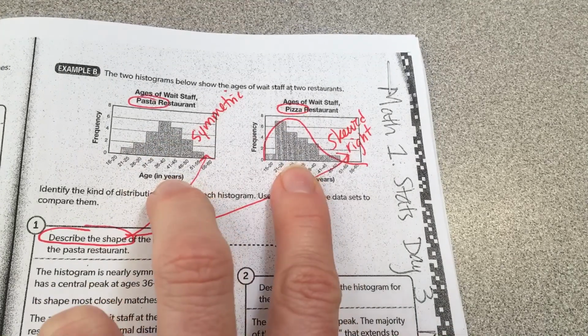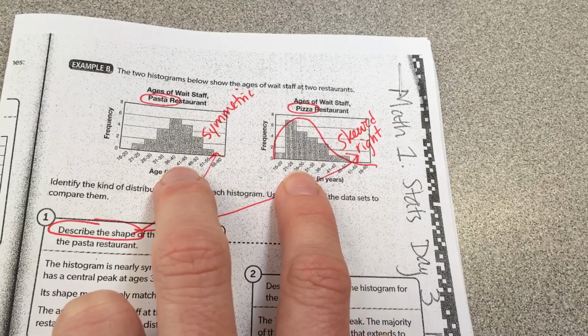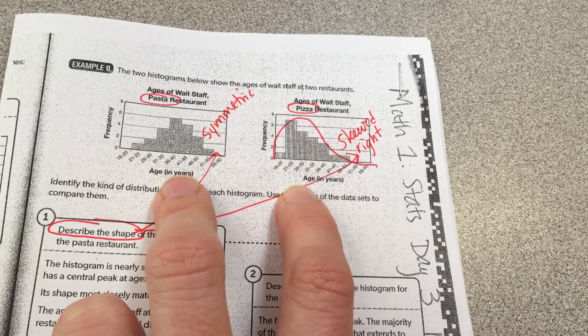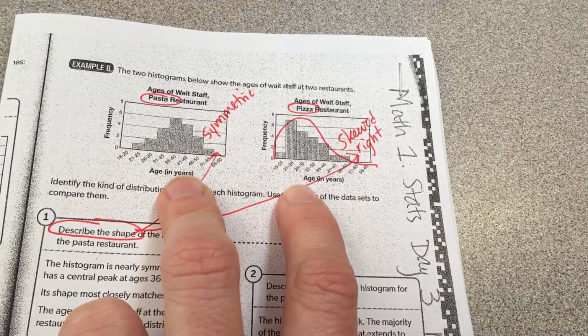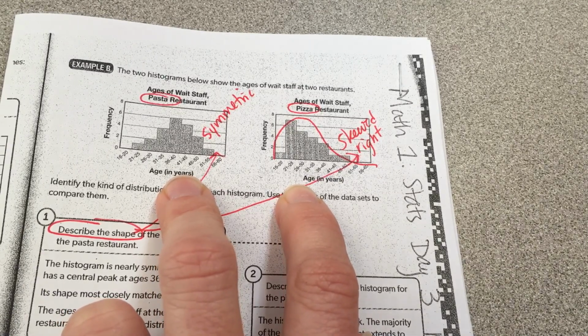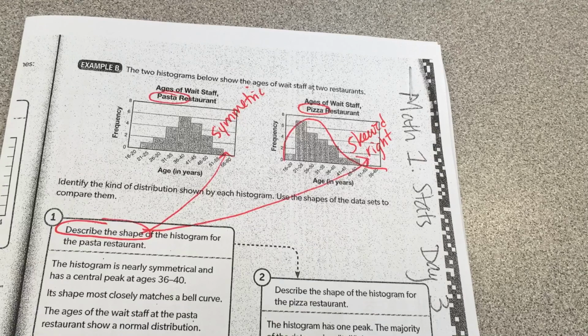What else could you tell me if you were comparing these? This is telling you the age of the wait staff, the waiters and waitresses. So what can you tell me about a pizza restaurant versus a pasta restaurant? The pizza has younger workers. Very good. The pizza has younger workers than the pasta restaurant. Good. All right, let's go to the next page.